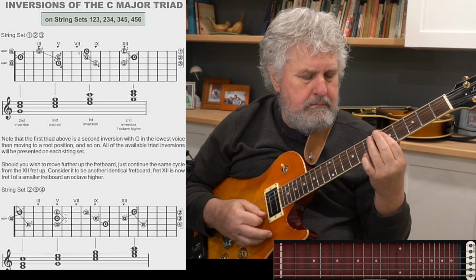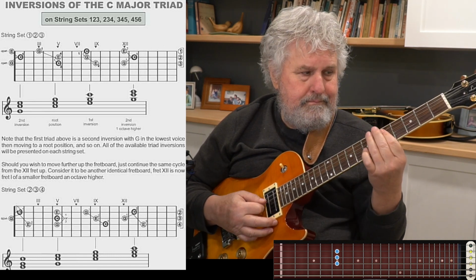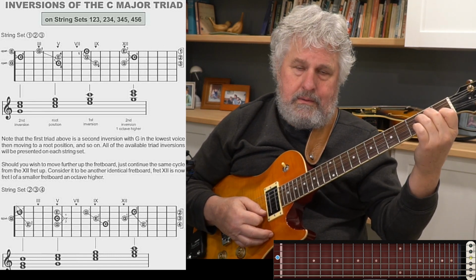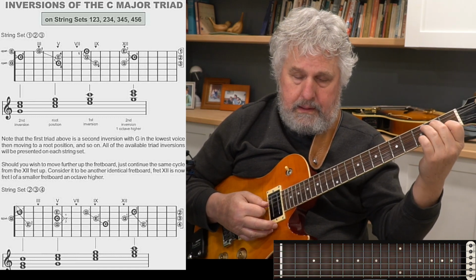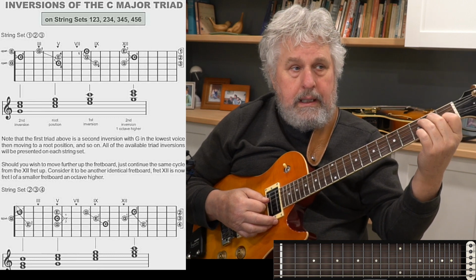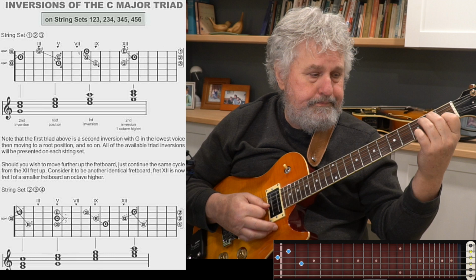So I'm mixing up the string set 1 and 2. Okay, now with our lateral scale on string set 2.